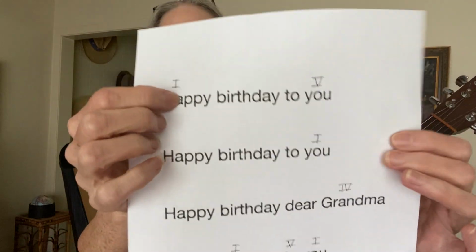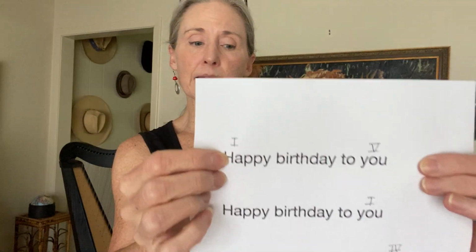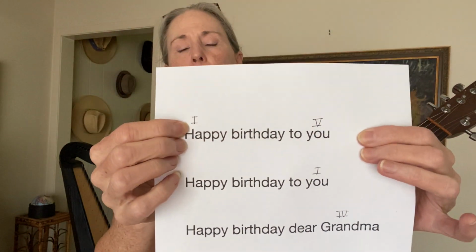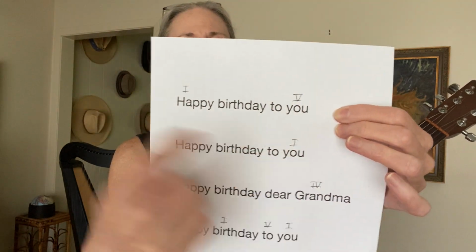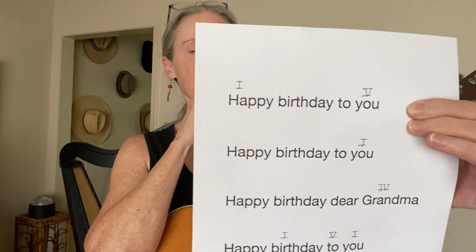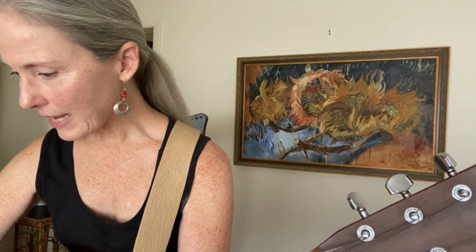So eventually you'll be able to look at this and you'll just know, okay, I'm in the key of G and my 1 chord is G, my 5 chord is D, and my 4 chord is C. Hopefully I said all those right. Sometimes I can say it wrong because I'm looking at things backwards and jumping from one key to another. But I hope that makes sense.